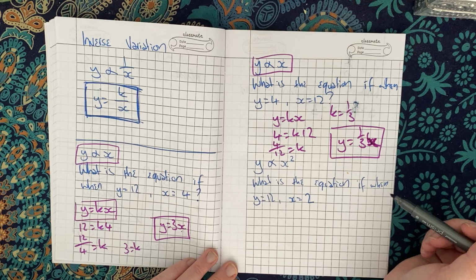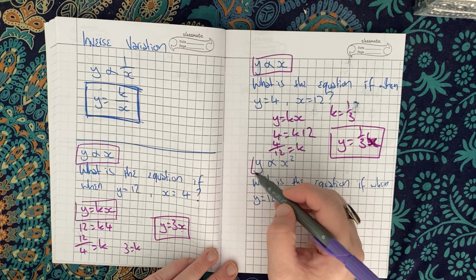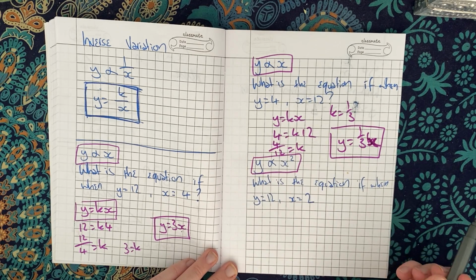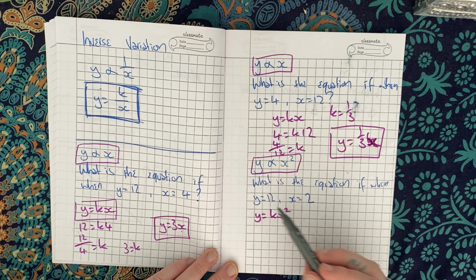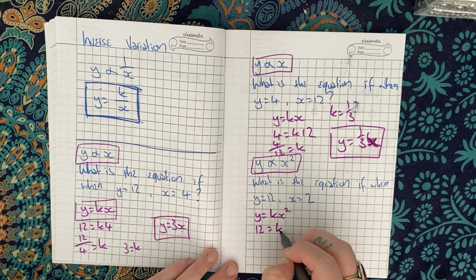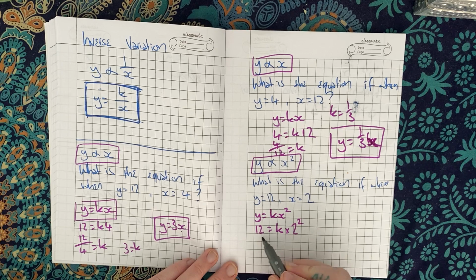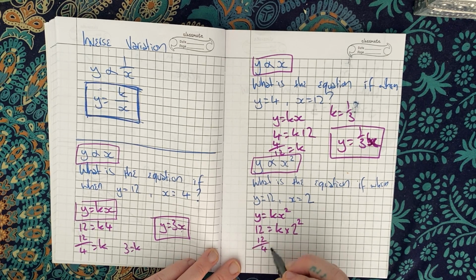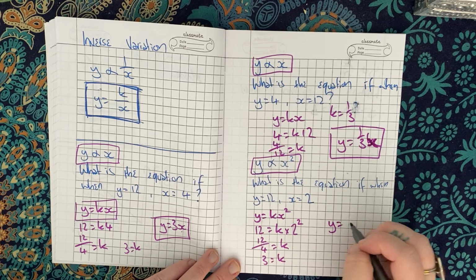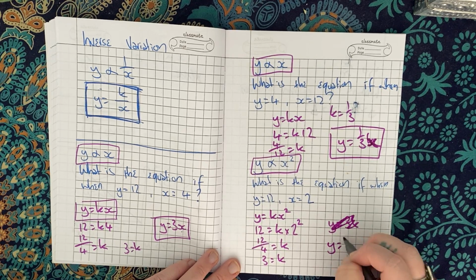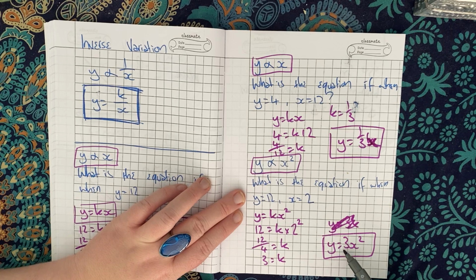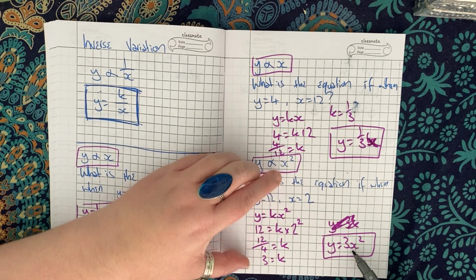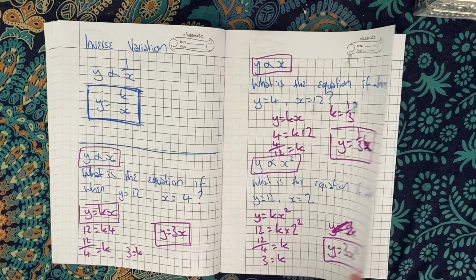Yes, it does. Fantastic. All right, so this is exactly the same, but this time I have a squared going on. So I need to take that into account when I'm doing my original equation. So y equals kx squared this time. Then I'm going to put in my values like I did before. So 12 equals k times 2 squared. So that means 12 equals k times 4. So 12 divided by 4 equals k. So then k is 3. So then I go back to my original equation and say y equals 3x squared. Again, I could check that to see if it's true. So y is 12. 12 equals 3 times 2 squared. 2 squared is 4. 3 times 4 is 12. Great, it works.